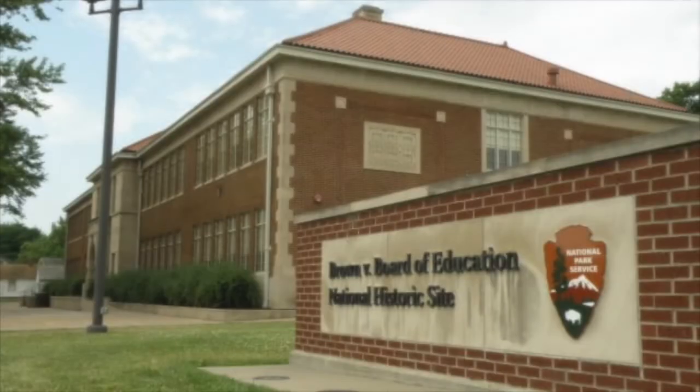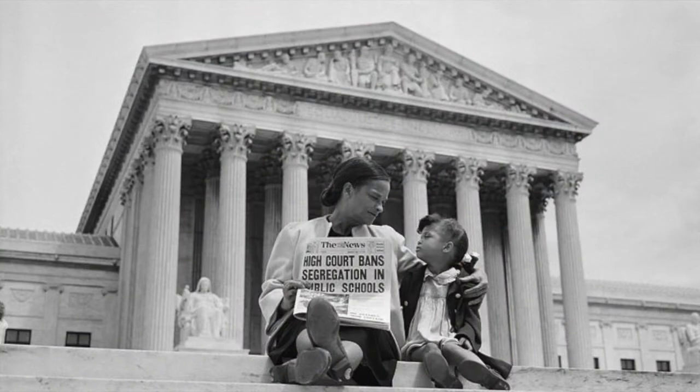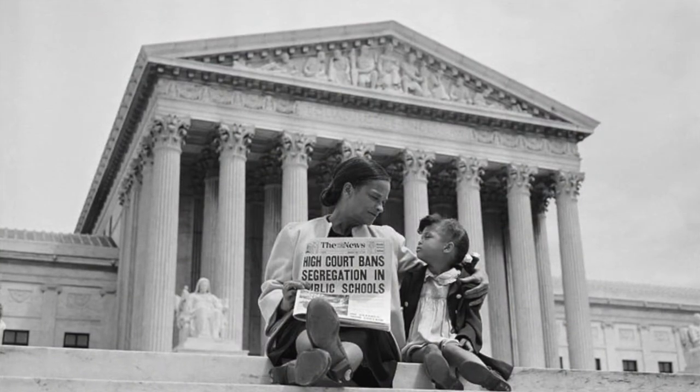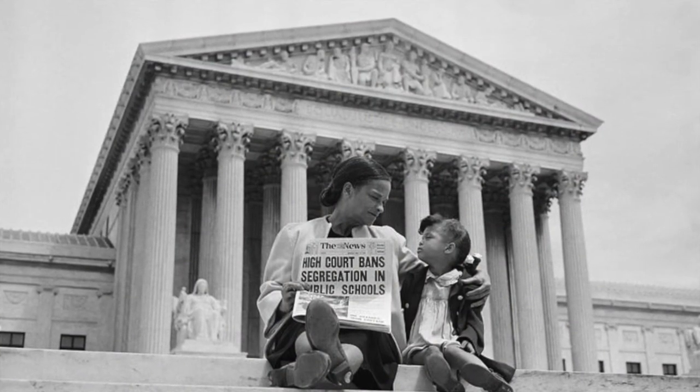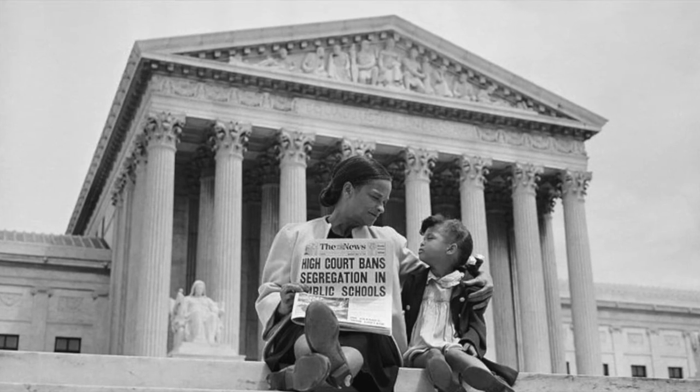The family and others within the black community banded together and sued the board, claiming that their policy violated the Equal Protection Clause in the 14th Amendment. They brought the case to a federal district court, which ruled that while segregation had obvious detrimental effects on black children, it was not unconstitutional because of the separate but equal ruling in Plessy v. Ferguson. Brown was taken to the U.S. Supreme Court, where it was reviewed along with similar cases from other states.